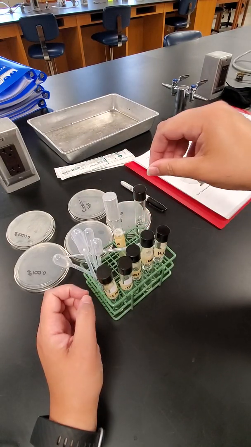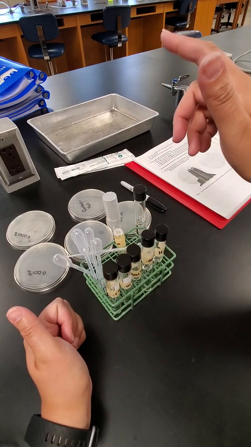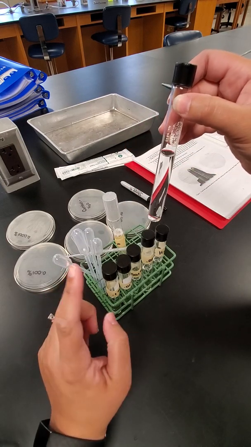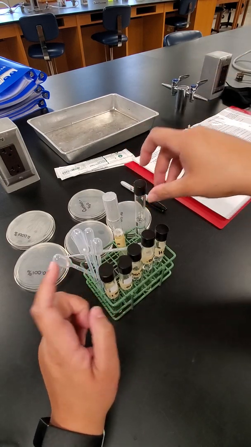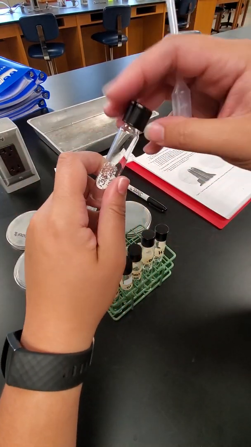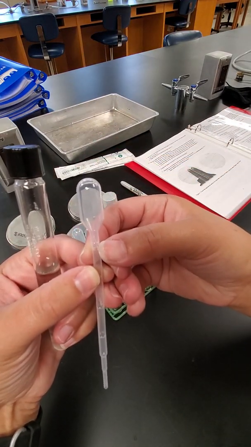So I've got 9 milliliters of water in each one of these test tubes. If we take 1 milliliter out of the 1% and put it into this first test tube, it'll dilute it to that 0.1%. On the pipette, right at the top, it says 1 milliliter.